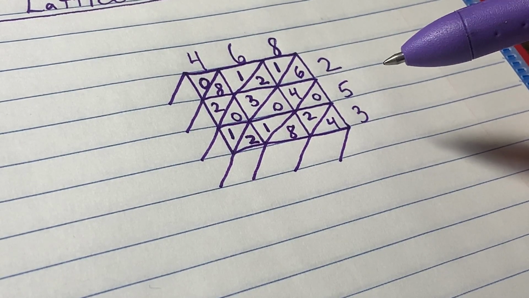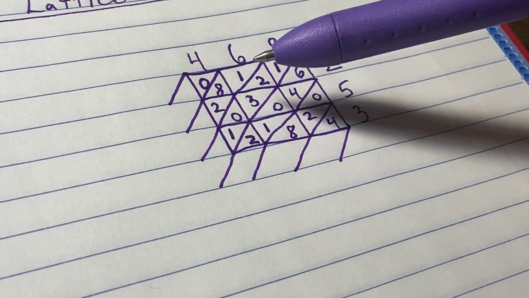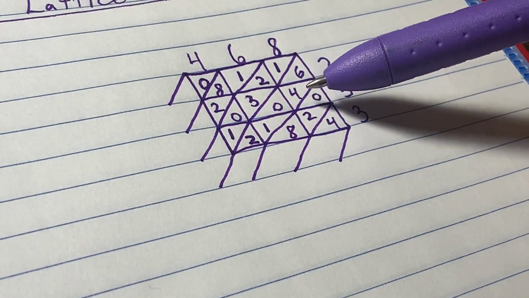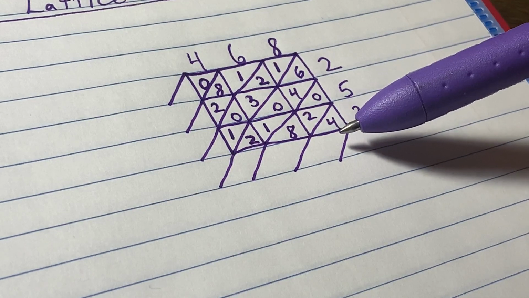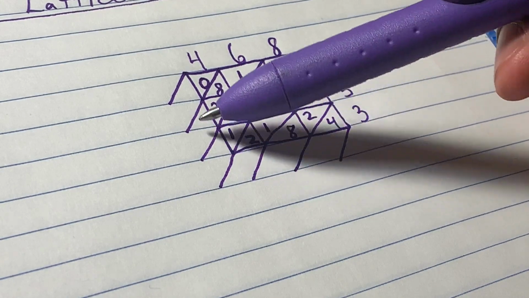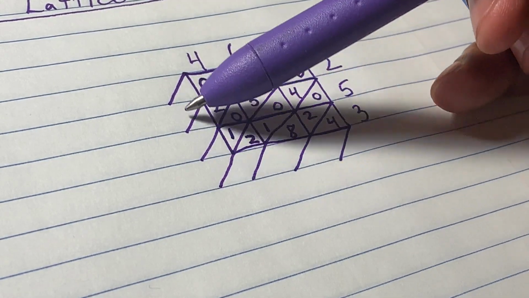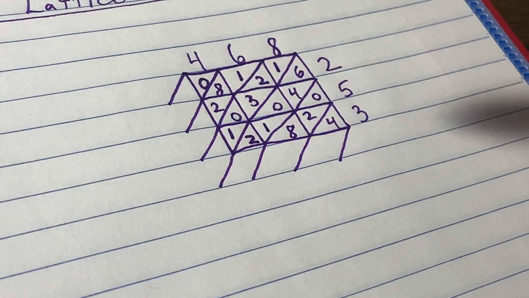Now, this next step must be done in a specific way. I told you that you can fill in the squares any way you want, but this next step, which is addition, must be done going from right to left. We're going to go across this way and then up this way. How do we do that?